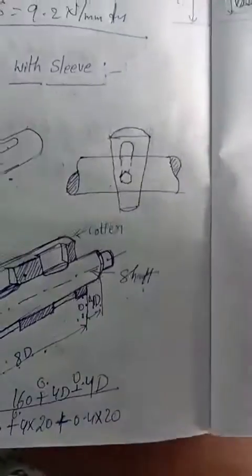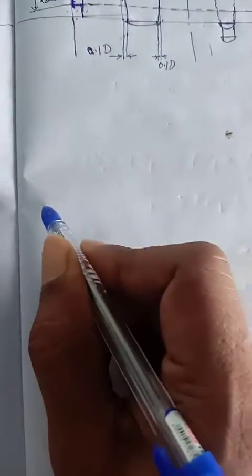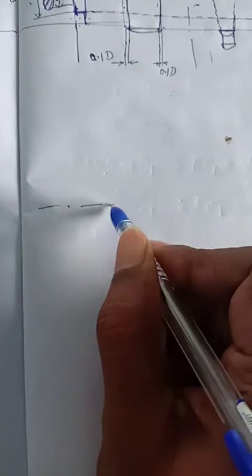Okay, so first I am going to draw the axis line. So this is the axis line.